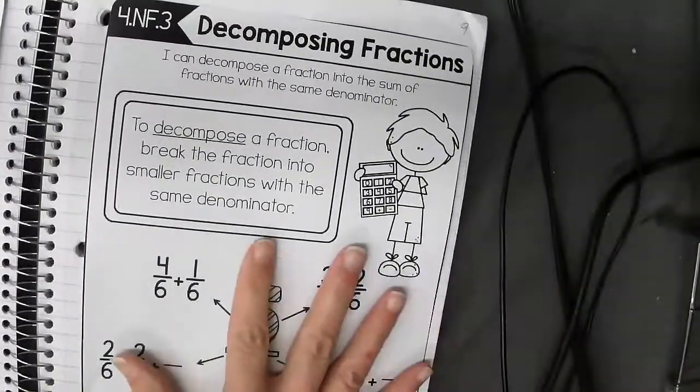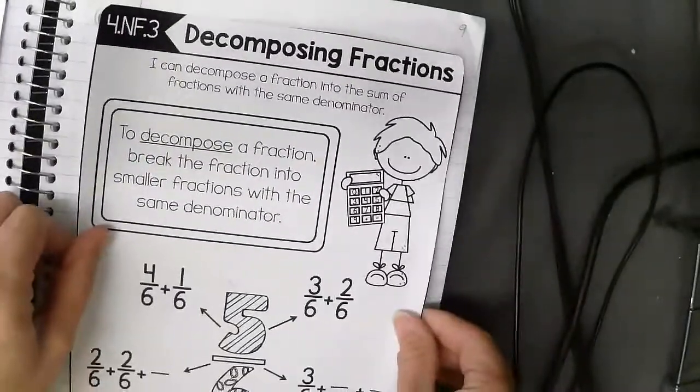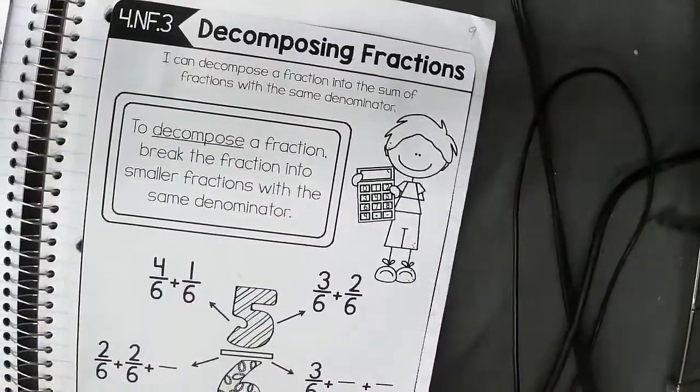You're going to place the Decomposing Fractions page with the title on page 9. So go ahead and glue that in. And then I'm going to turn the page, make sure you turn just one page. And then you're going to, on page 10, glue in the next sheet.